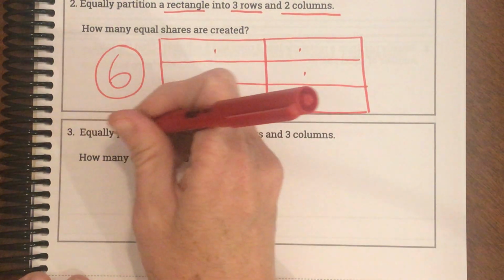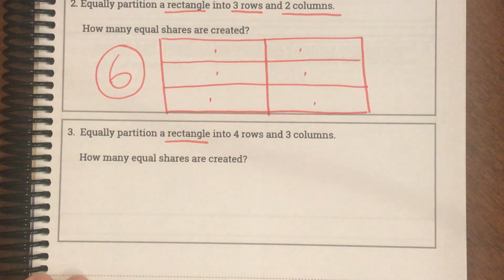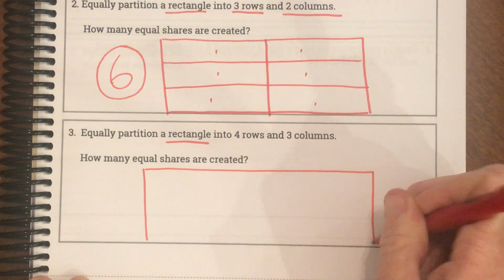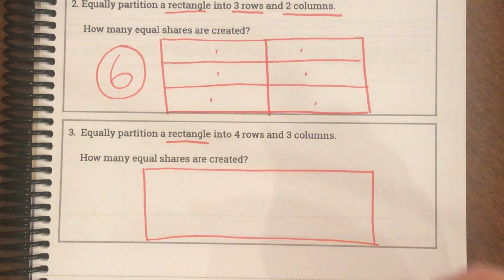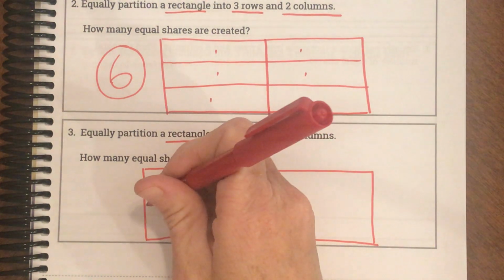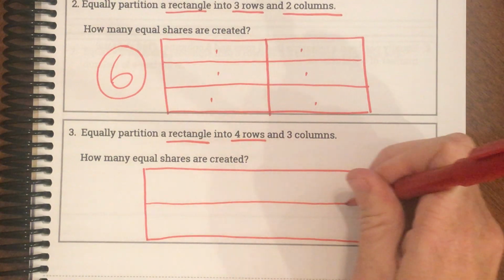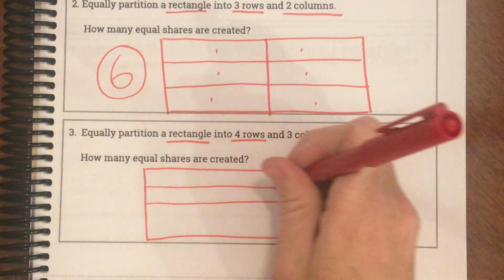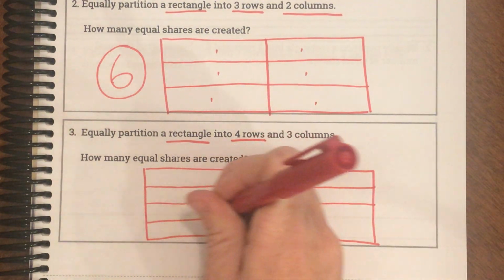Okay, so equally partition a rectangle. So I'm going to get started with my rectangle into 4 rows. So they want 4 rows. Okay, when I do 4, I like to do it in half. So into 2, 1 row, 2 rows, and then I'll cut those in half. It's kind of my trick.